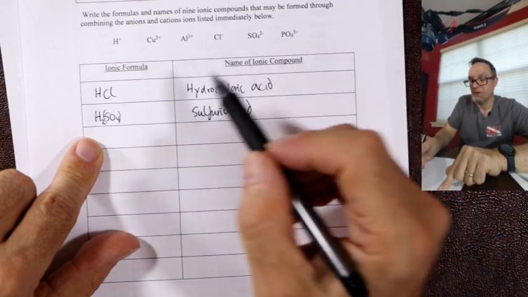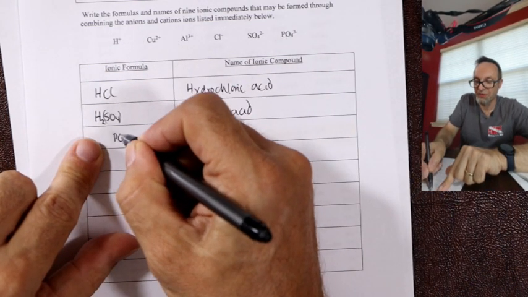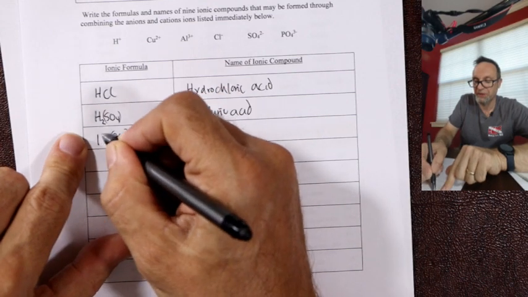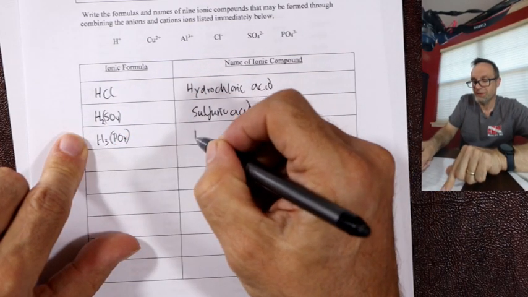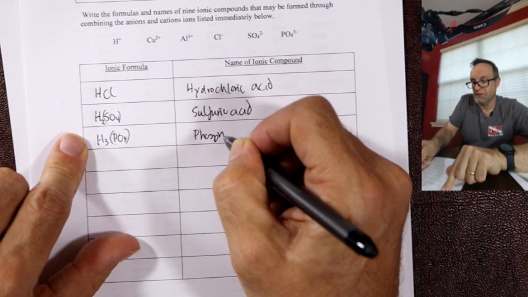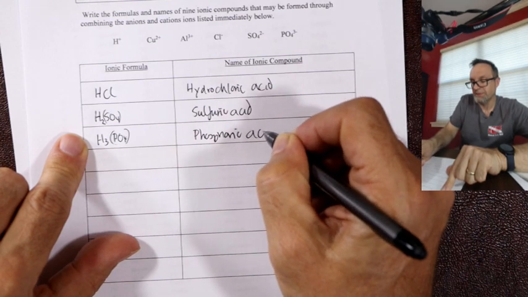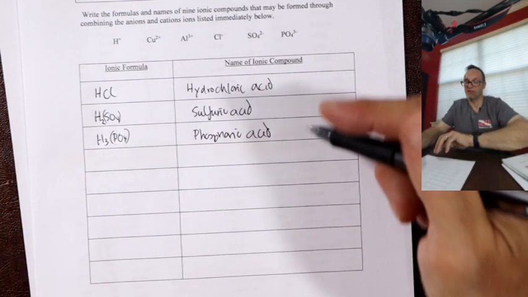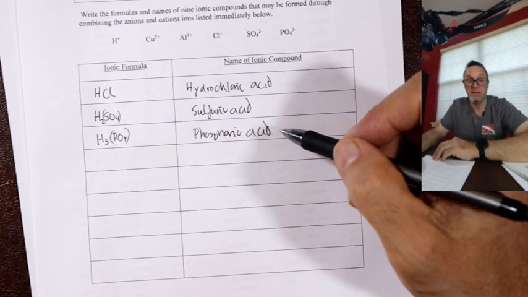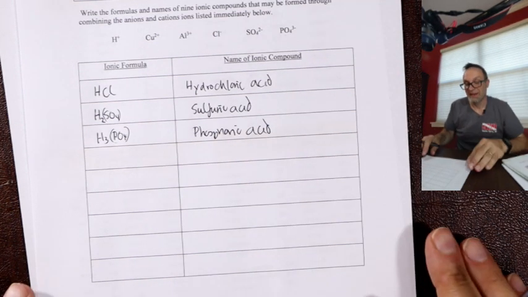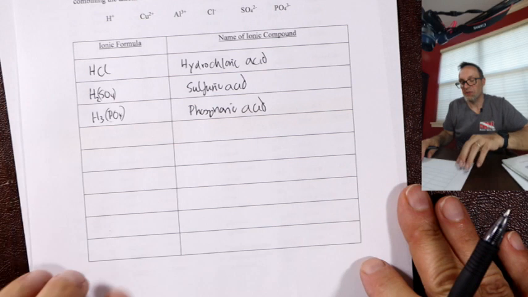The other acid is phosphate on the back, hydrogen on the front. Phosphate's a -3, right? So we would do that first. So I need 3 plus 1s. That's phosphate, phosphoric acid. Okay, fair enough. Again, you could say hydrogen phosphate. That would be okay, but that's for extra credit. Okay, so that's all my compounds with H plus in.